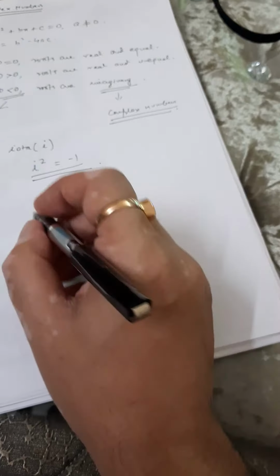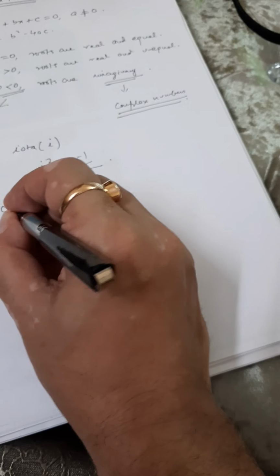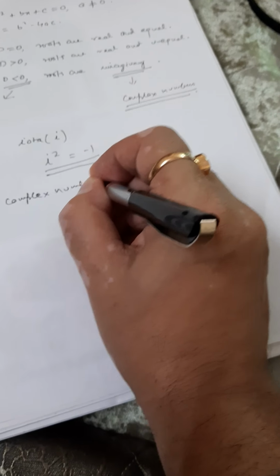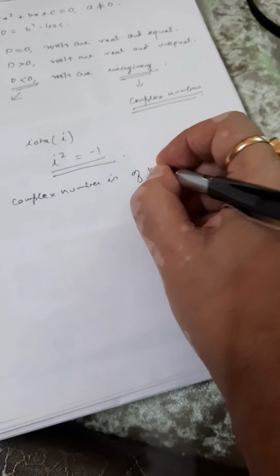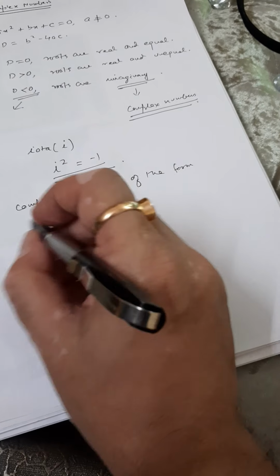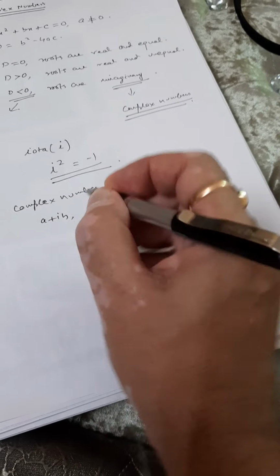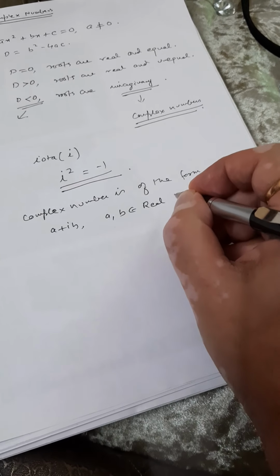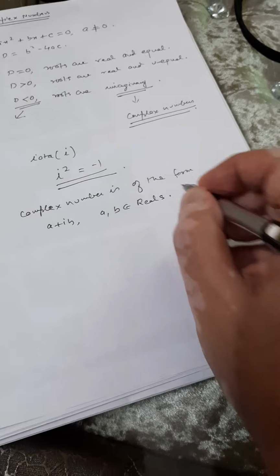So, we can have the complex number. Now, a complex number is of the form a plus iota b, where a and b belong to reals.